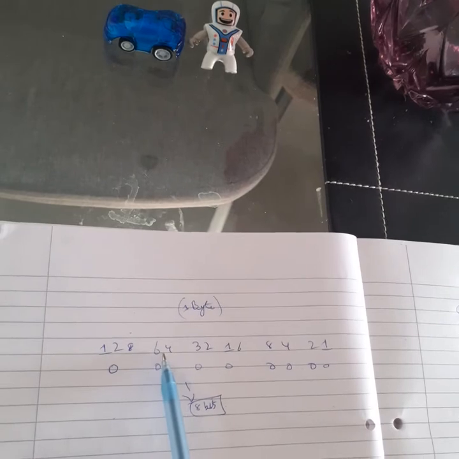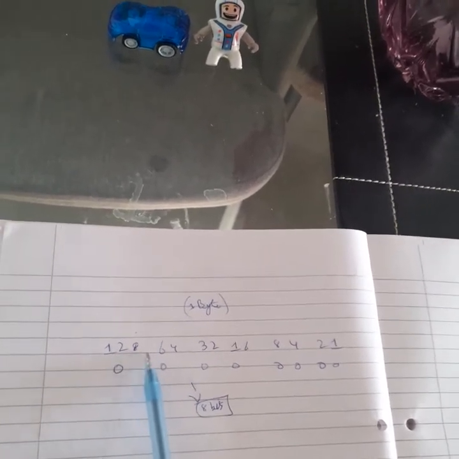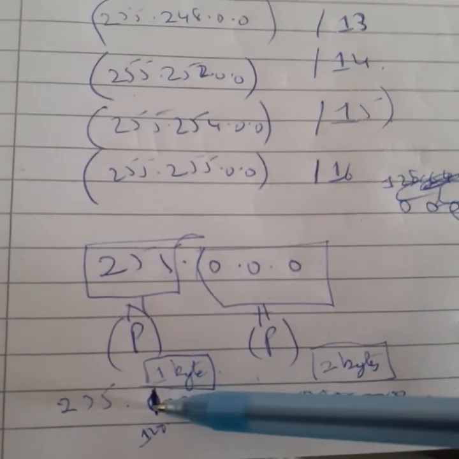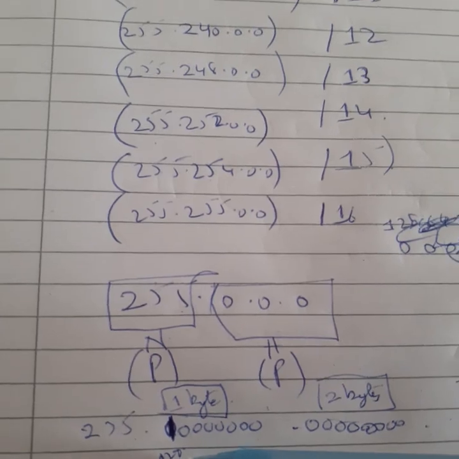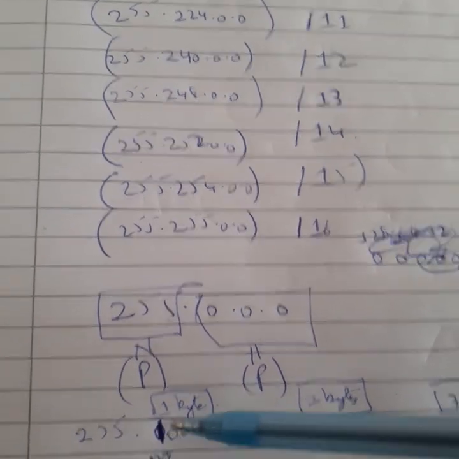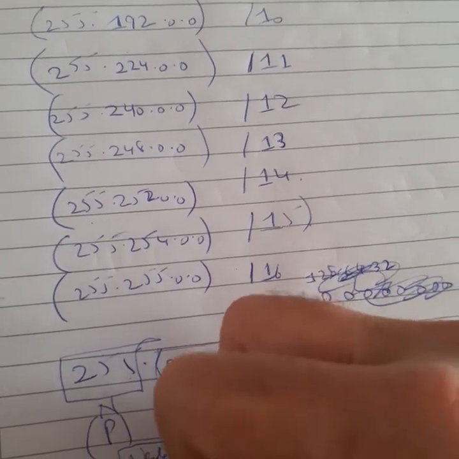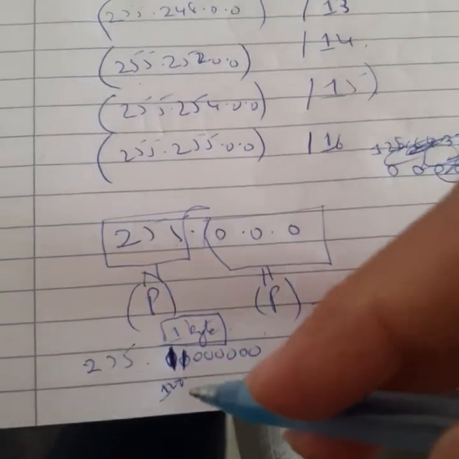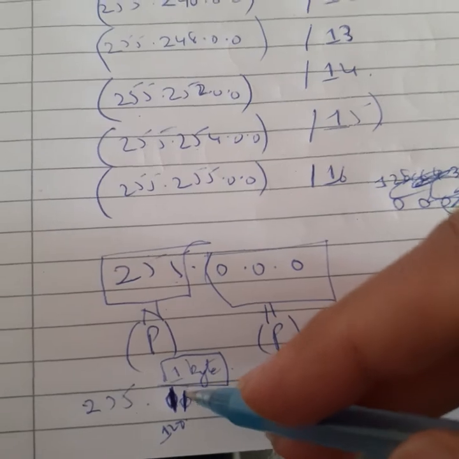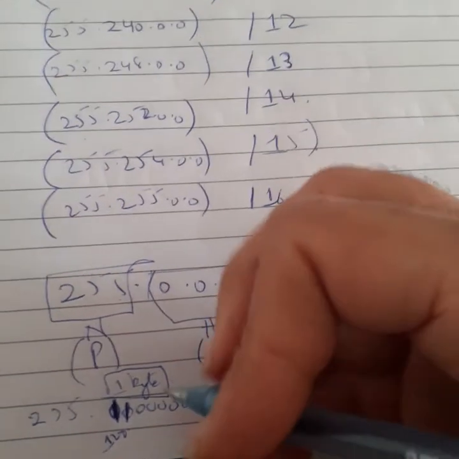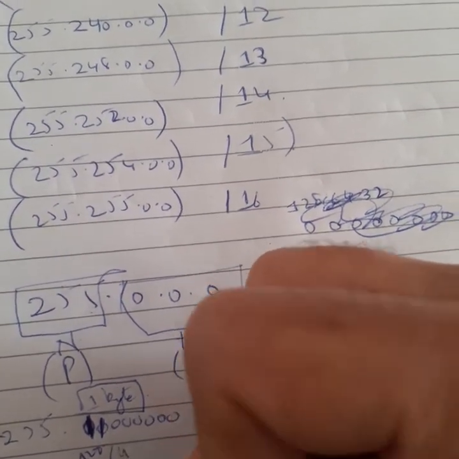128, hold on, slowly. 128, 64, 32, 16, 8, 4, 2, 1. Remember this? Now, 1 bit, 128. What if I want to do the next bit? Next bit to 1 as well. So that's gonna be 64, isn't it?